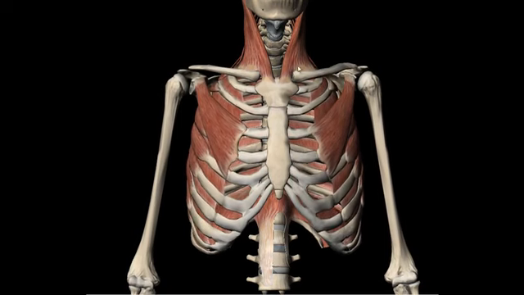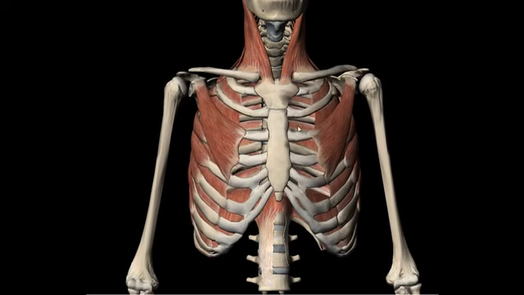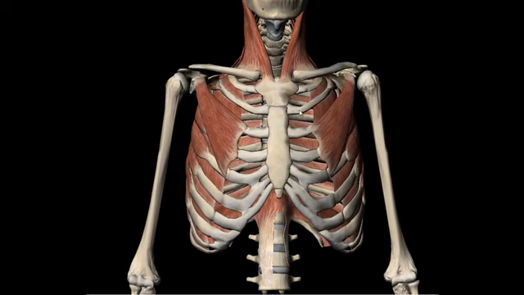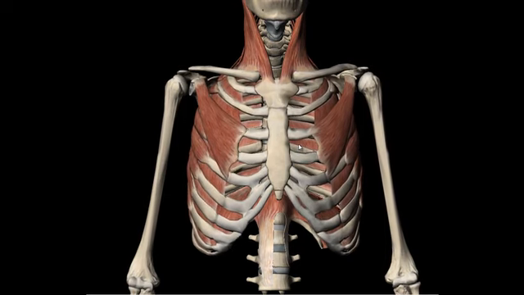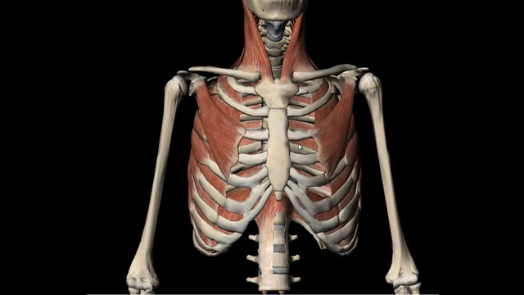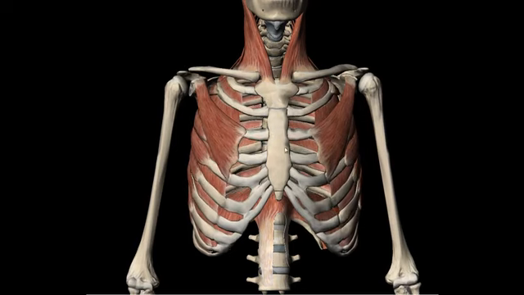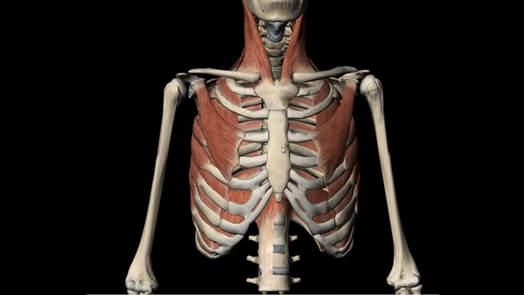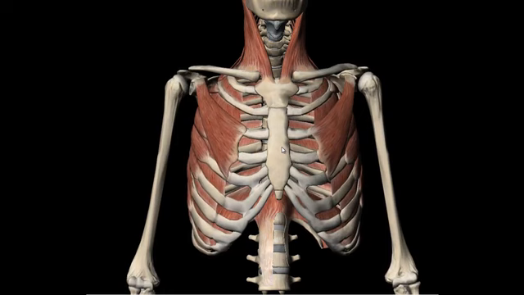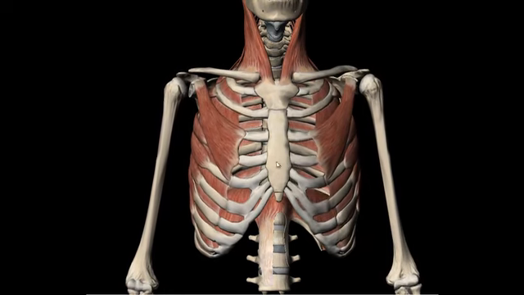What's not visualized here are the parasternal muscles that stabilize the anterior upper chest wall, which helps to prevent a paradoxical inward movement caused by the decreasing pressure in the thoracic cavity.